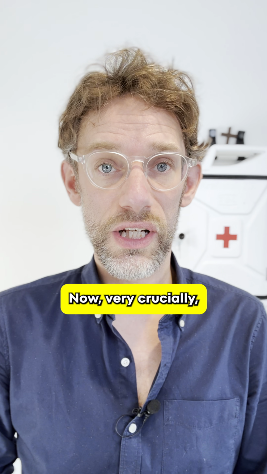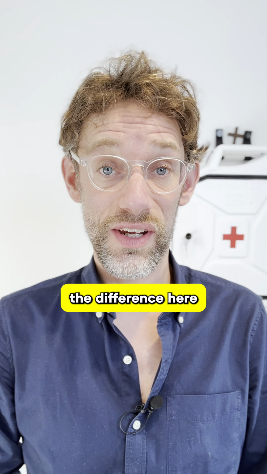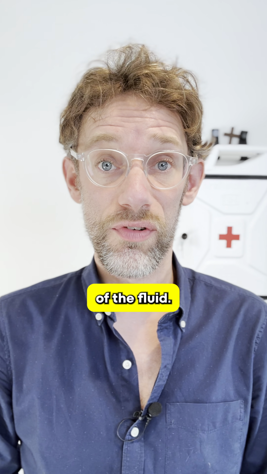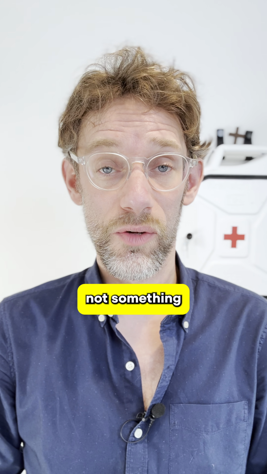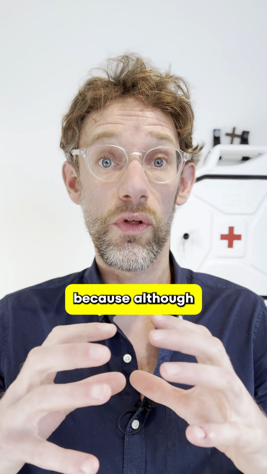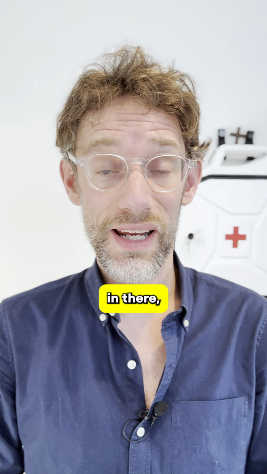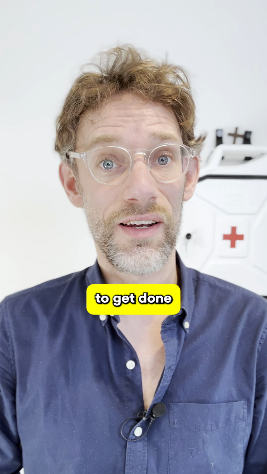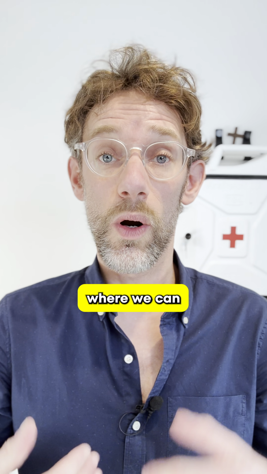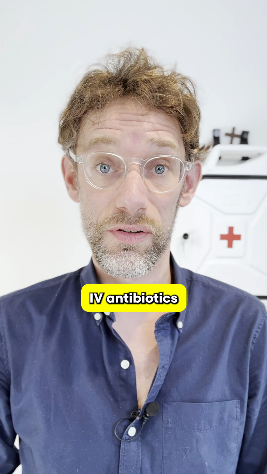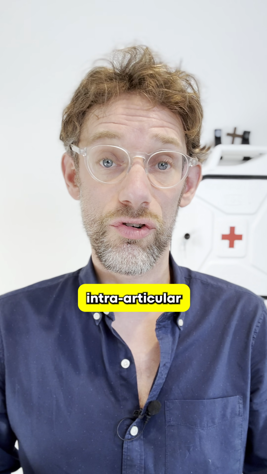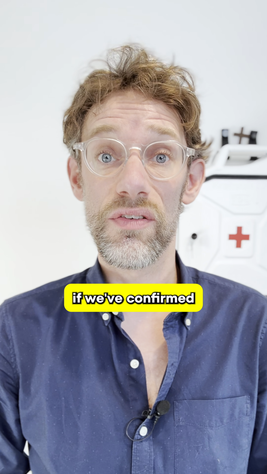Now, very crucially, the way we're going to be able to tell the difference here is by getting a tap of the fluid, but that's definitely not something that we're going to do in GP land, because although the knee is swollen due to the fluid in there, that's something that we really want to get done in the hospital in a safe place where we can provide the IV antibiotics or potentially intra-articular antibiotics if we've confirmed we've got septic arthritis.